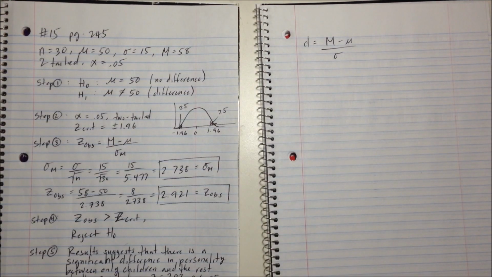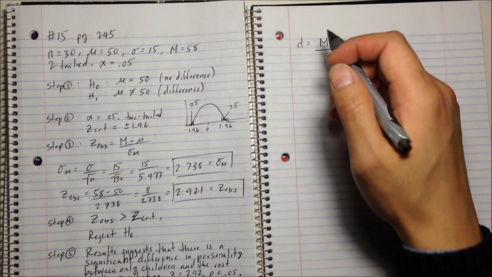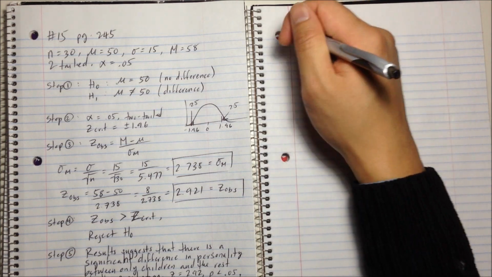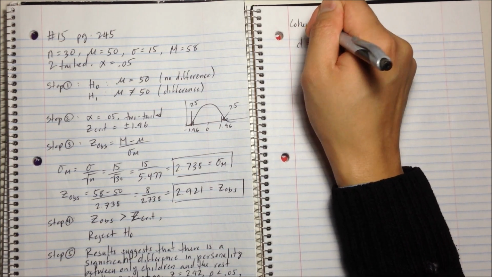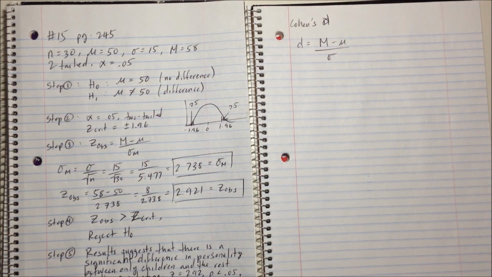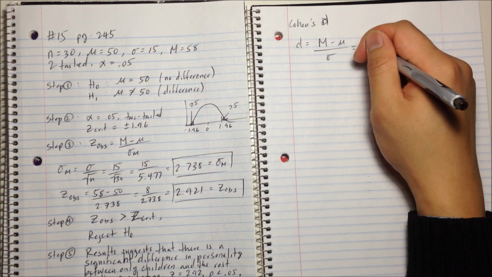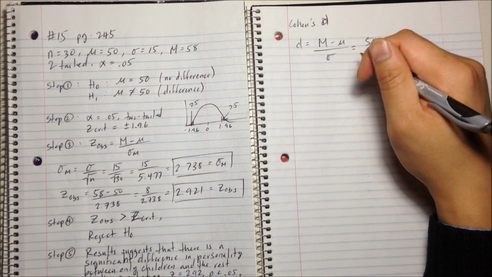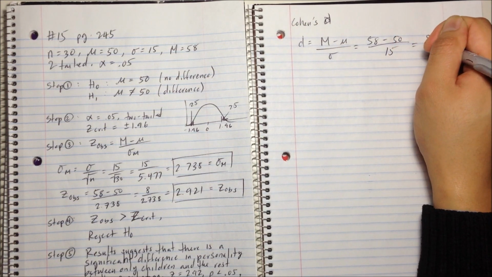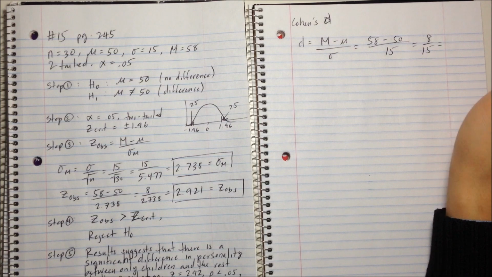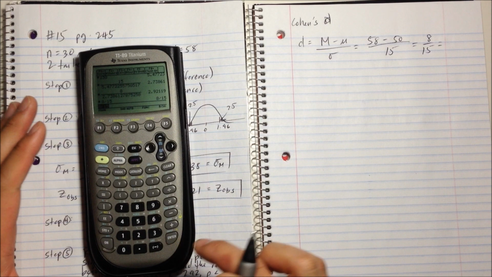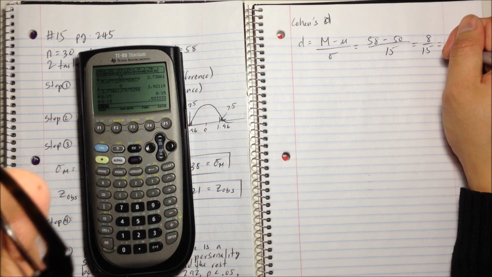Yes. So, sample minus the population mean over that. Alright, so in this case, it'll be 58 minus 50 over 15. It's 8 over 15, which is 0.533.